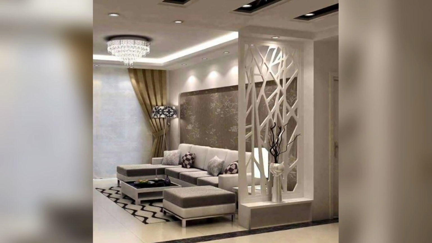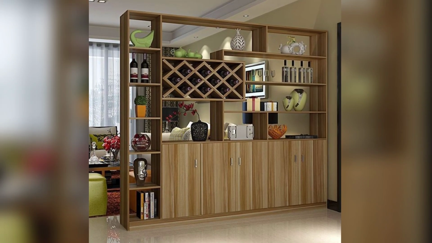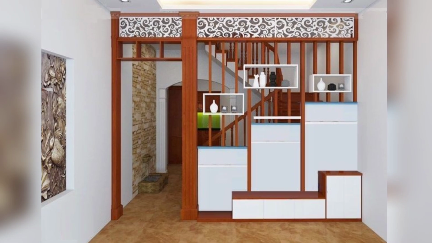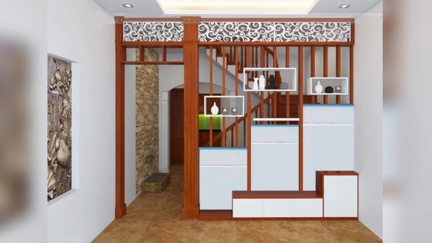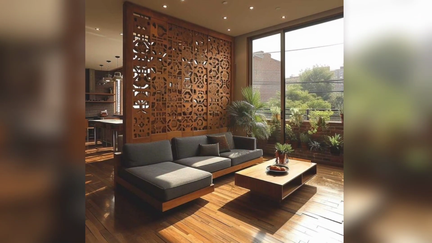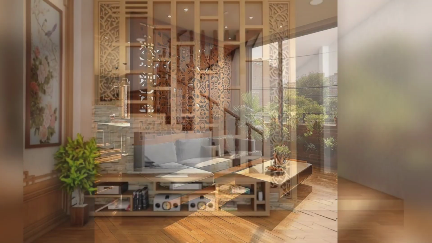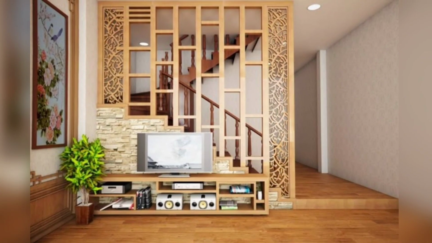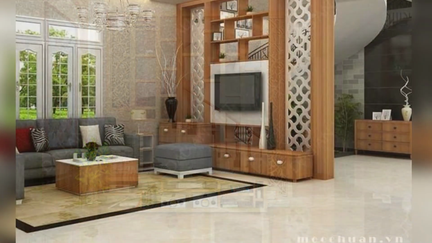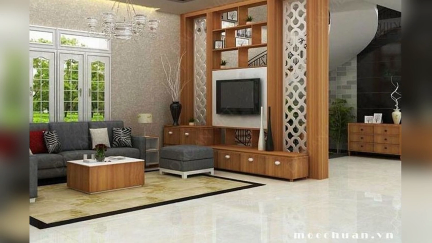Creating defined areas in a living room can bring a sense of structure, function, and flow to your home. Whether you are working with a large open floor plan or a smaller apartment, using partitions is a great way to carve out separate zones for dining, relaxing, or entertaining without compromising the space's style or openness. This video will explore a variety of living room partition ideas, focusing on stylish and creative solutions to enhance your home layout and ambience.